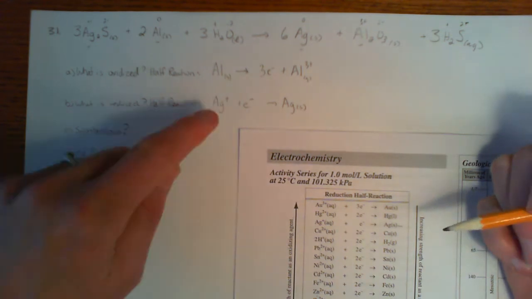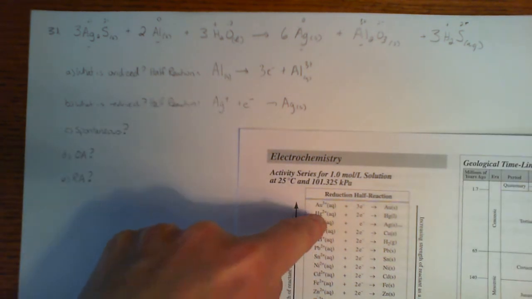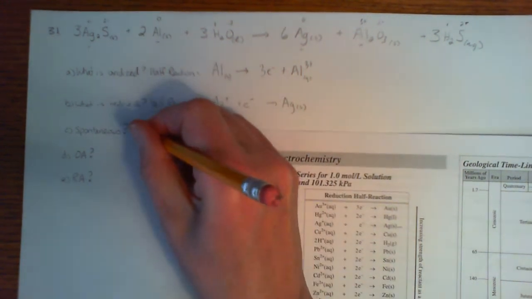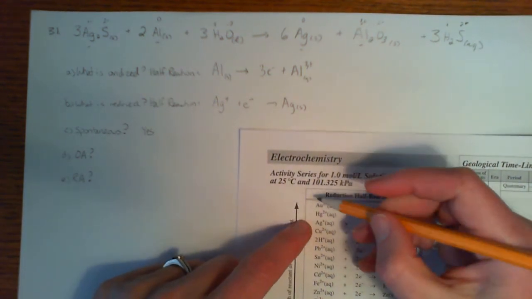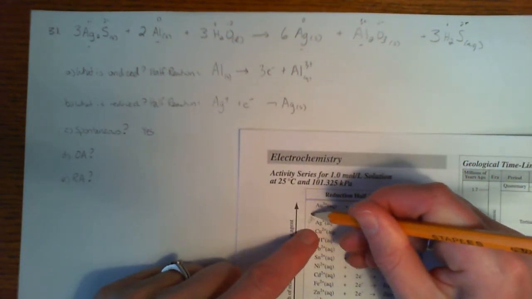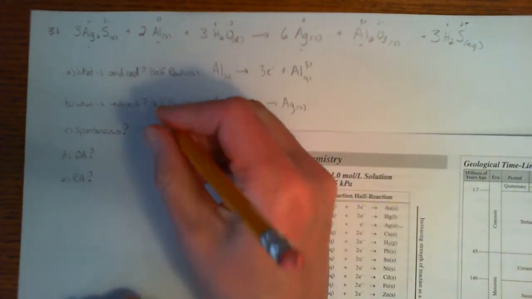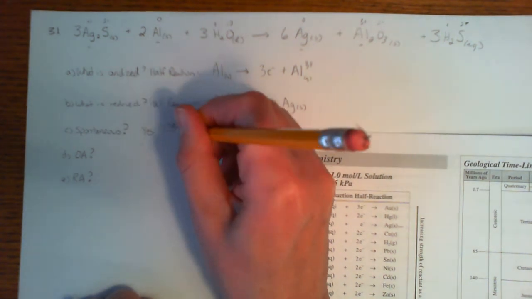Is it spontaneous? If we find our silver, yes. Here's our aluminum down here. So yes, this is a spontaneous reaction. Our oxidizing agent is above our reducing agent, making a spontaneous reaction. Oxidizing agent above reducing agent.